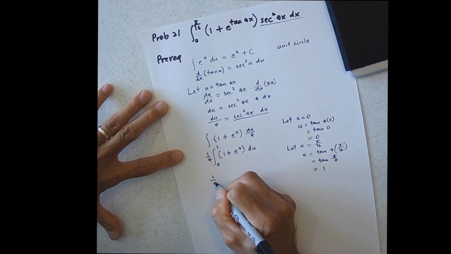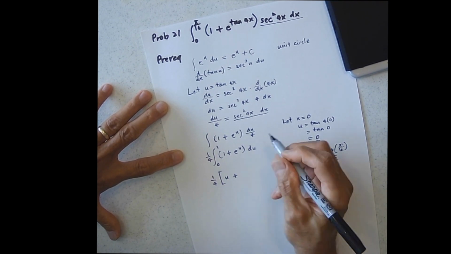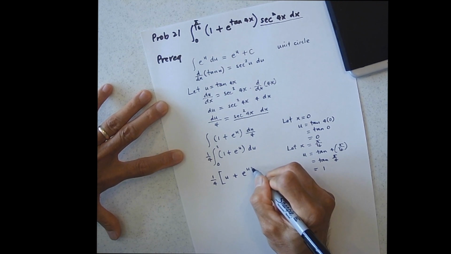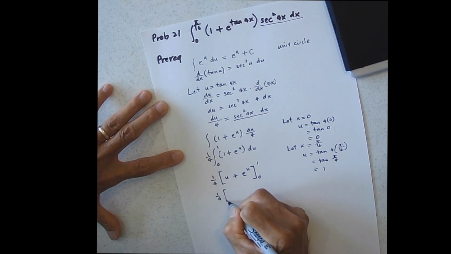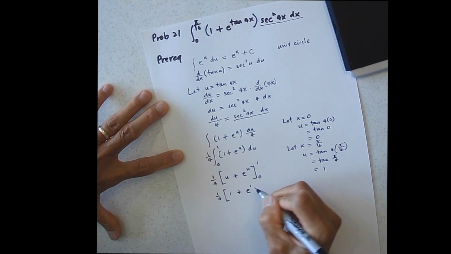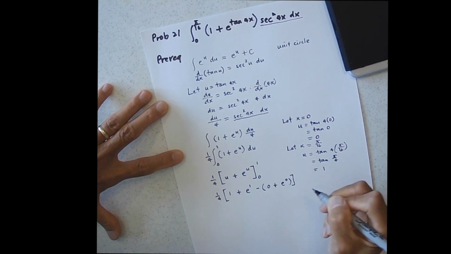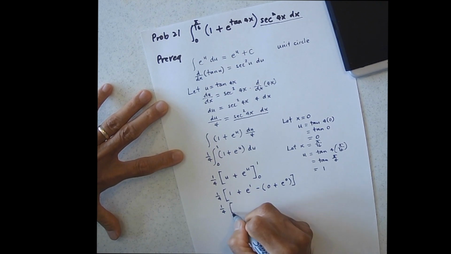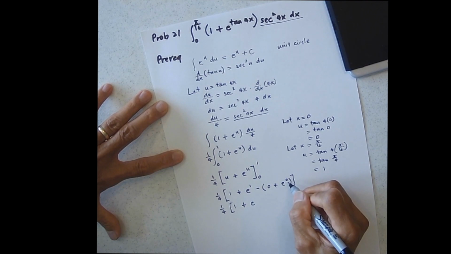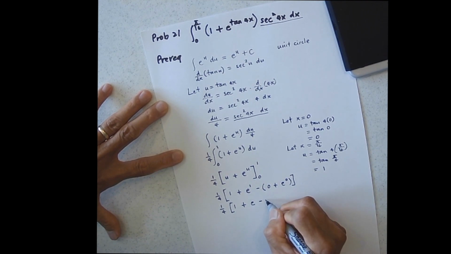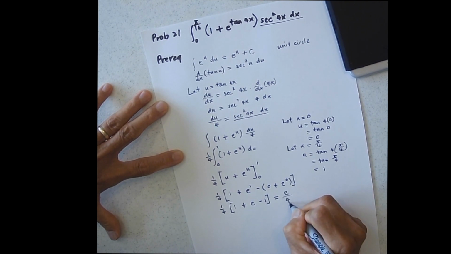So here we go. Let's integrate that. The integral of 1 is u. The integral of e to the u du is e to the u. Evaluating from 0 to 1, we get 1/4, 1 plus e to the 1 minus 0 plus e to the 0th. Simplifying our answer, we get 1 plus e. Well, e to the 0th is 1, so I will get minus 1, which reduces our answer to e over 4.